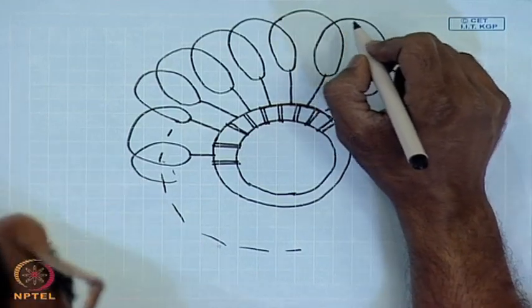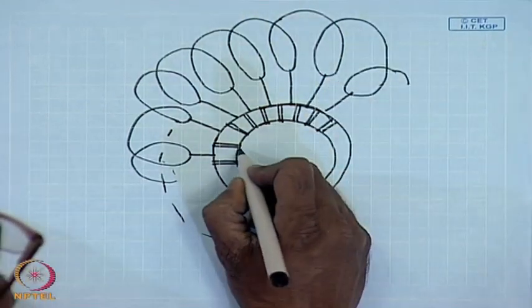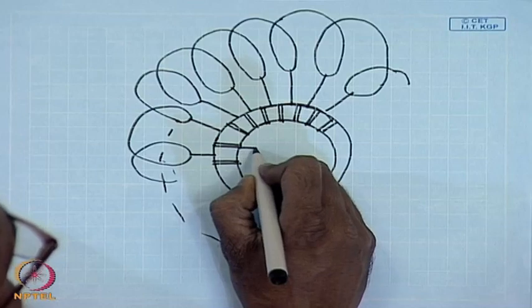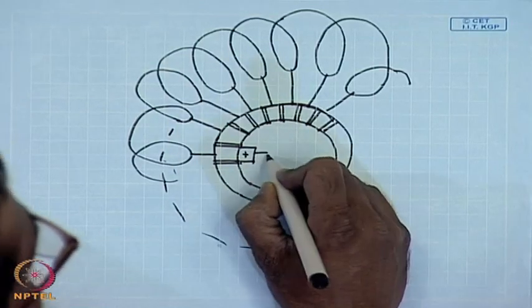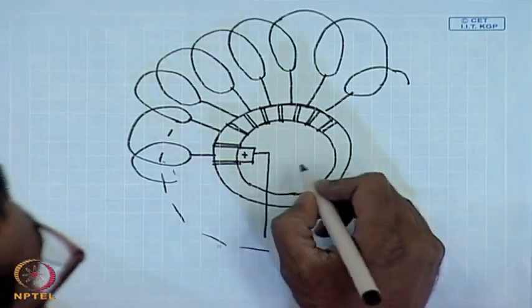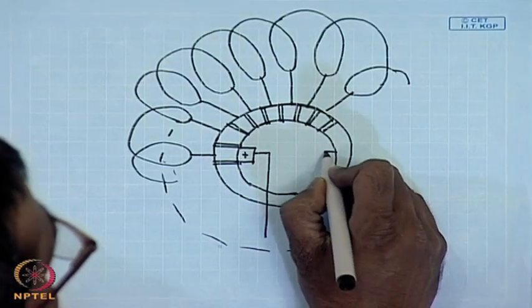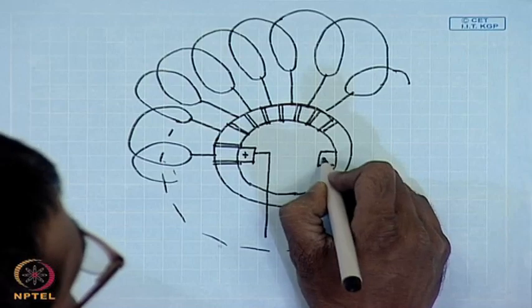How does the commutation process take place? Commutation takes place when one of these commutator segments is connected to the positive brush, and another is connected to the negative brush.